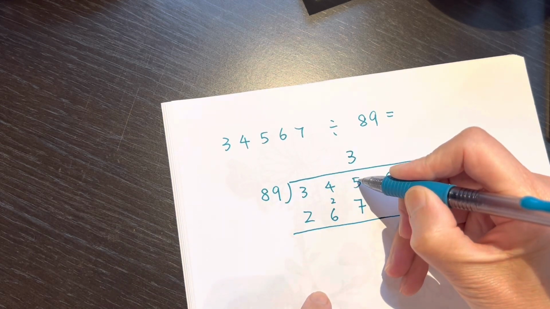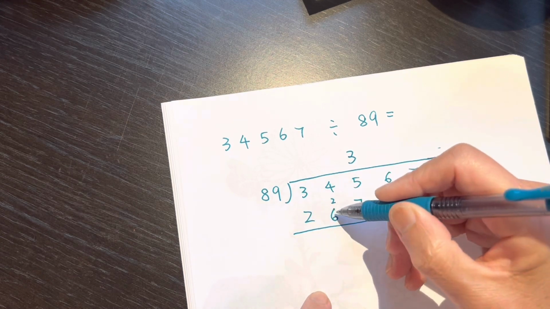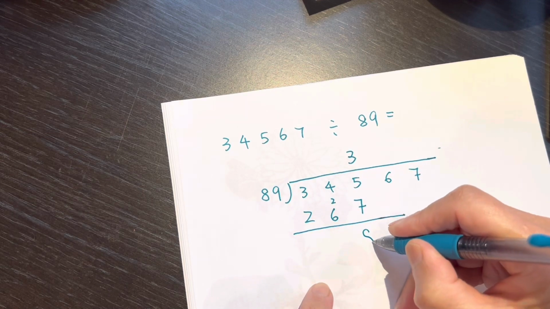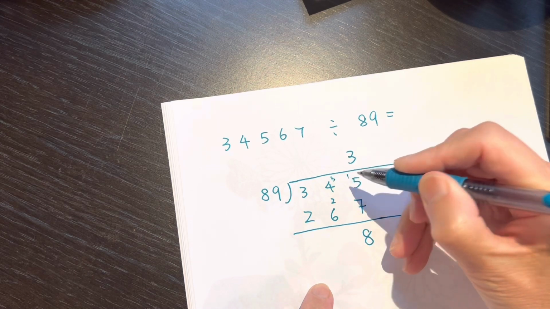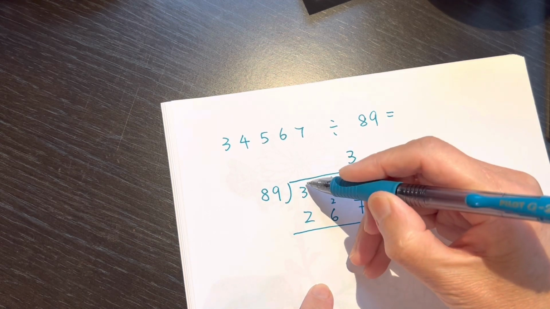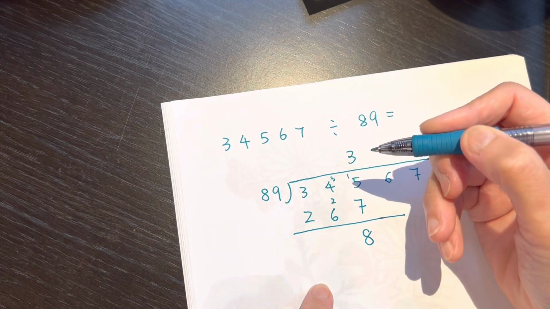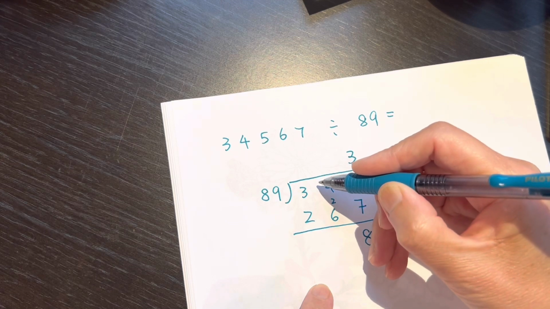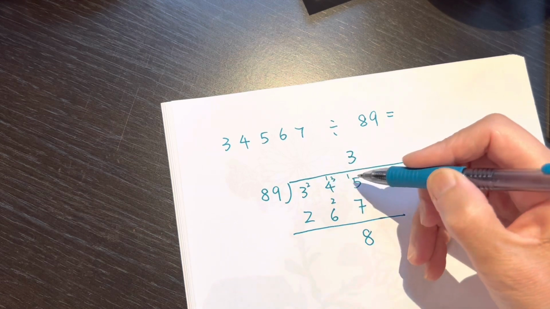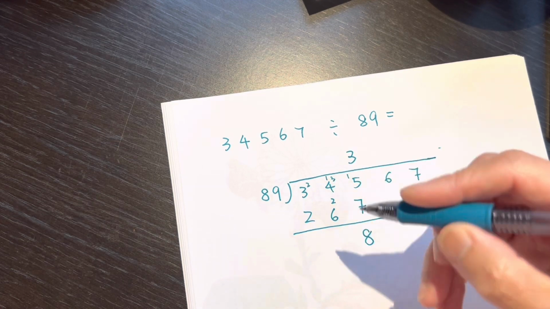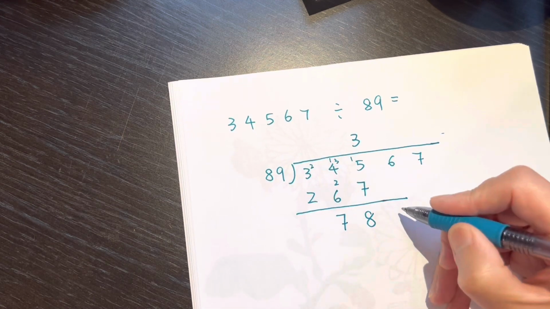So, 3, 4, 5 minus 2, 6, 7. This is 8. And this is 3. This is 13, 2. 13 minus 6 is 7. Oh, that's it.